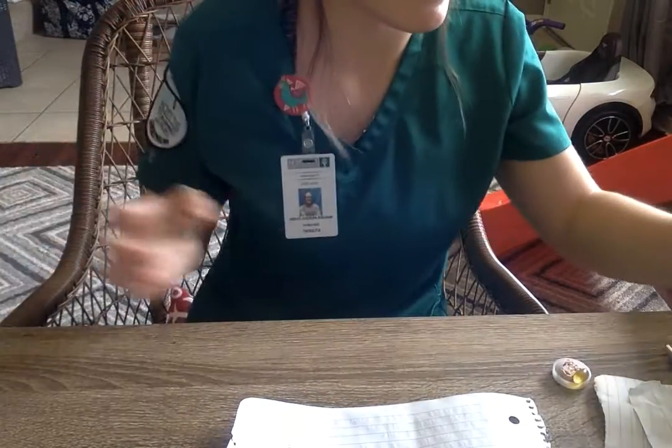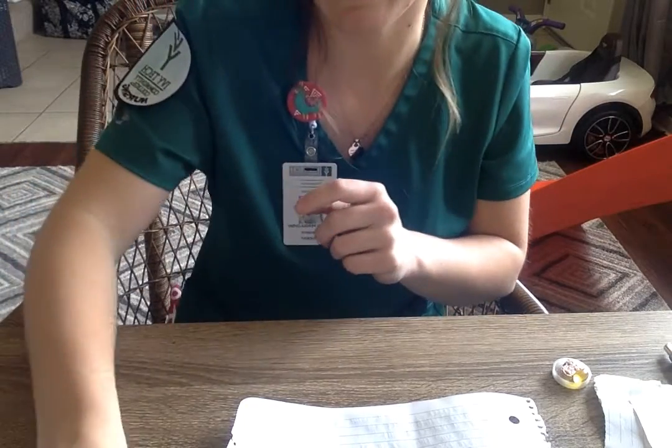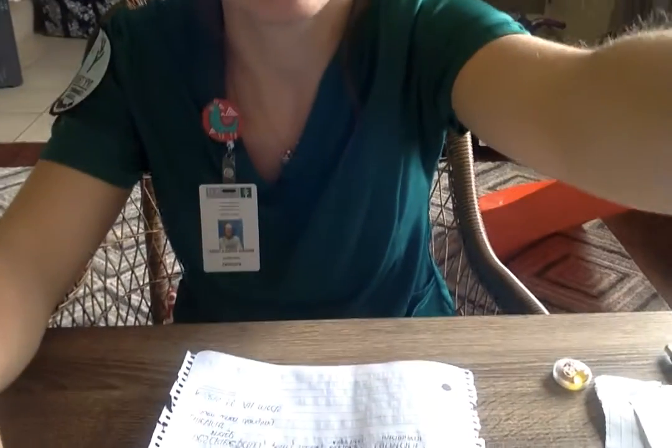Okay, now that I have all of my medications set up, I'm going to go ahead and gather all necessary supplies, which I have right here, maybe just some extra gauze and alcohol swabs, and I will be going into the patient's room. Okay. Hello, Mr. Dinerman. I'm Megan. I'm going to be taking care of you today, and I'm going to be giving you your 9 a.m. medications.